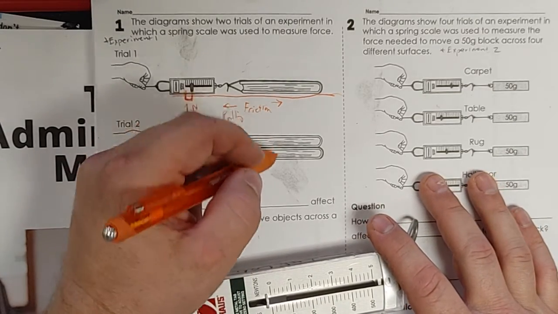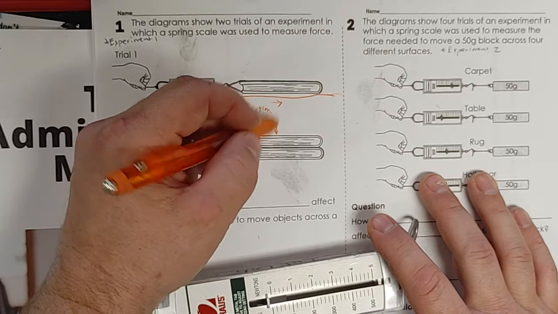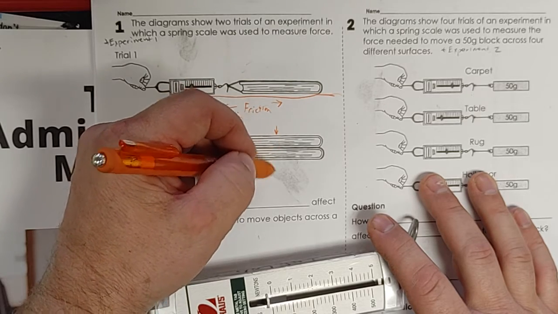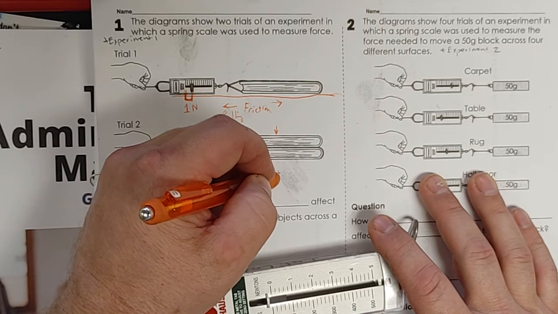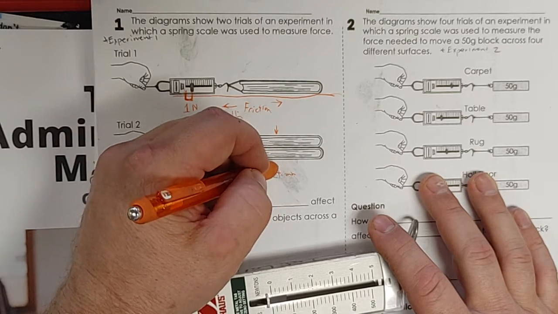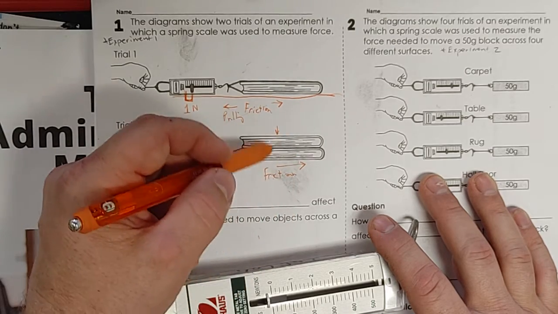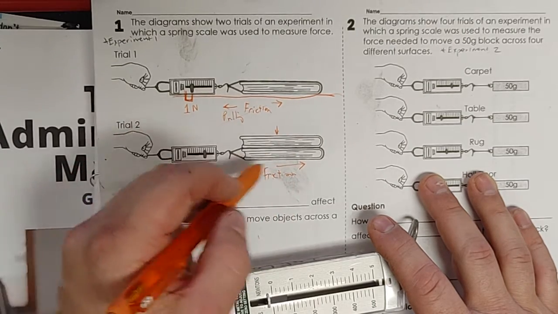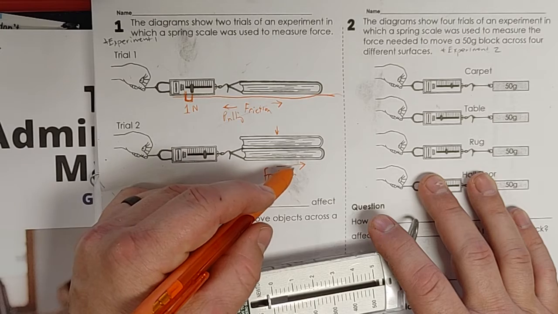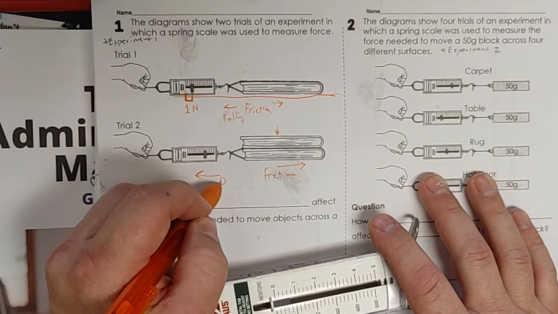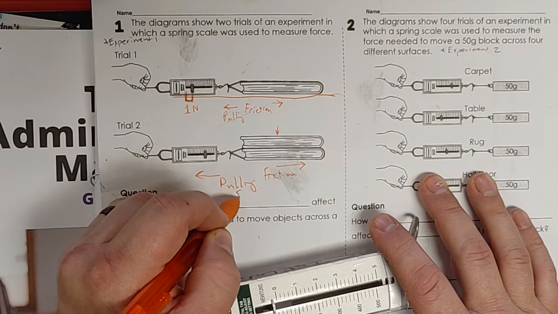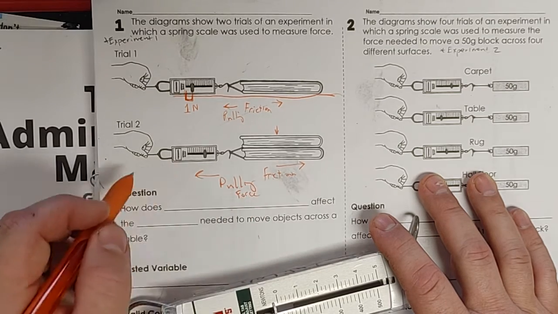Now, if you look here, we added 2 books. The force of gravity is going to be pushing down on it more. Therefore, we're going to have more friction as well, because there's more weight pushing it down. And because the friction is going to be increased, we are going to have to increase the pulling force in the opposite direction.